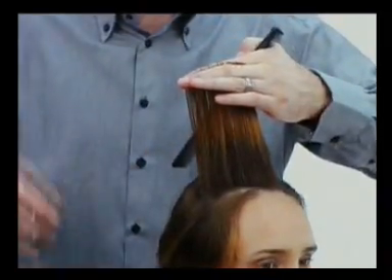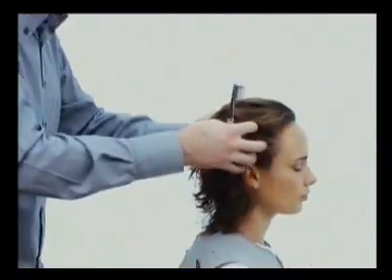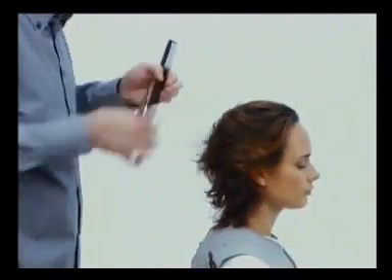Again cross-check using diagonal back sections. Check balance.